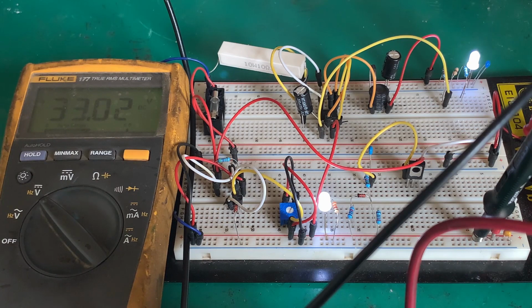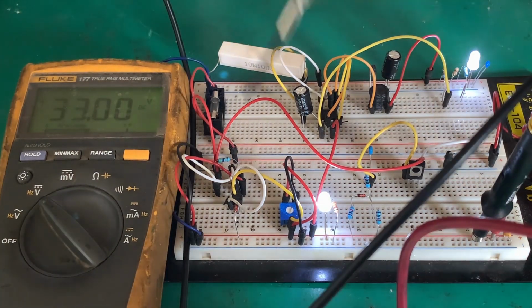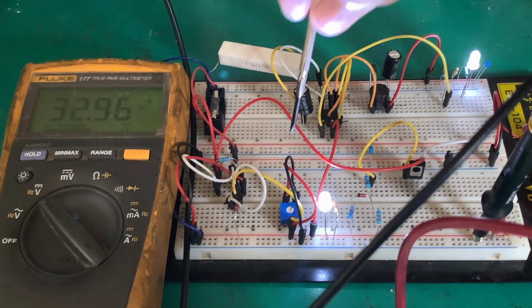Right, here we are back on the bench. We can see the LEDs on. I've put a 100 milliamp time-lag fuse in there.